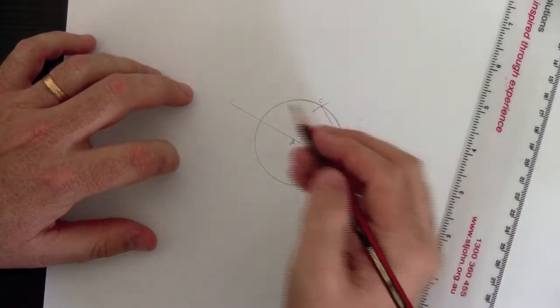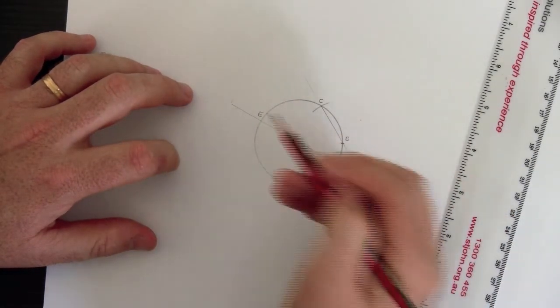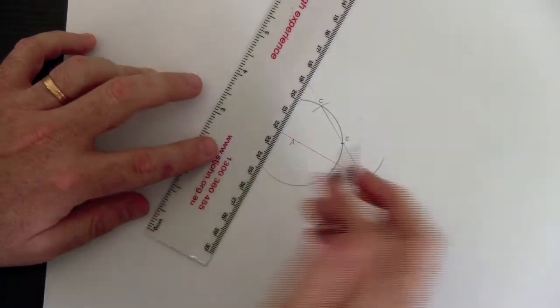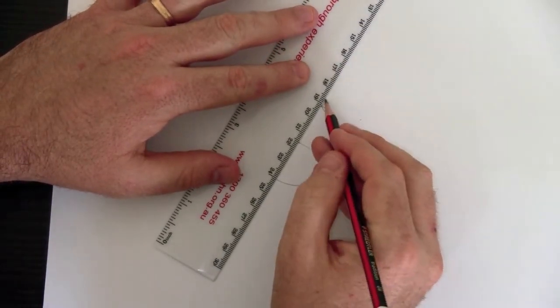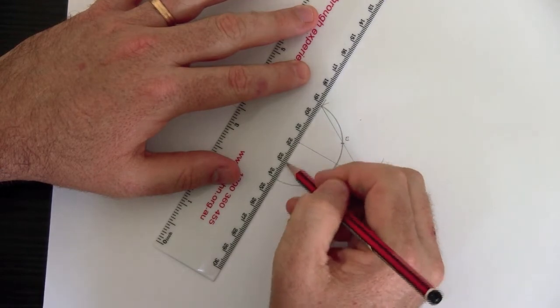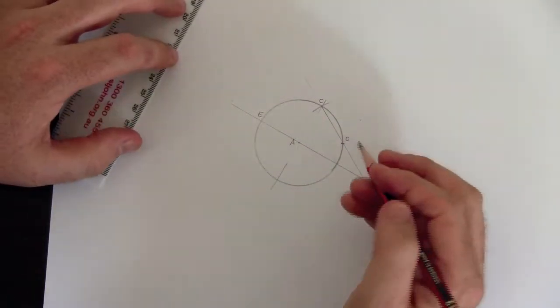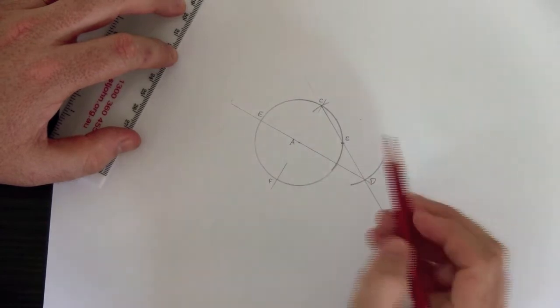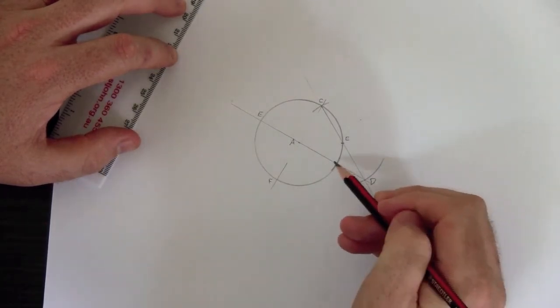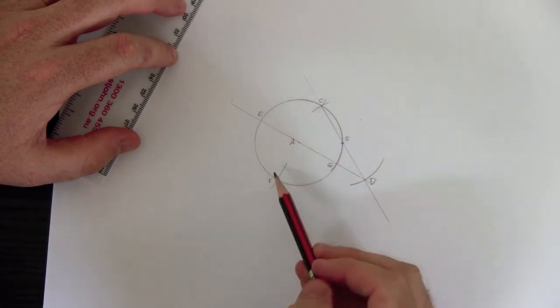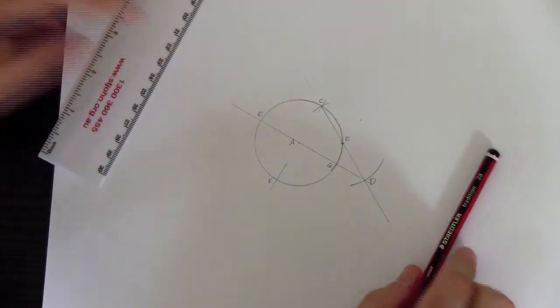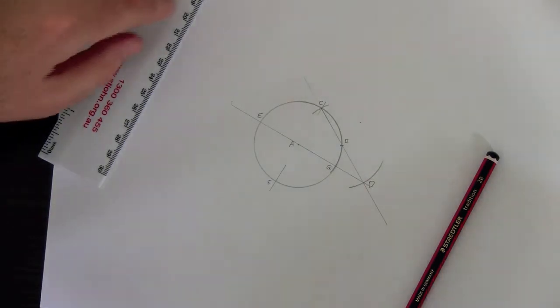And last of all, well, let's call this point E. Last of all, draw another straight line from C through A to the other side of the circle. Then this point F, and this one which I haven't named, I'll call it G now. These 4 points, C, E, F and G, form the 4 corners of a square.